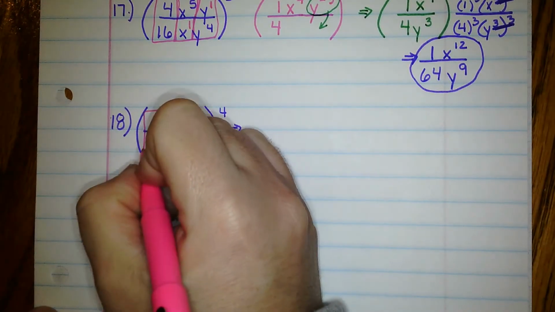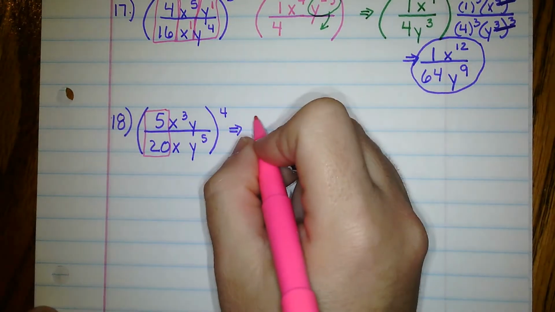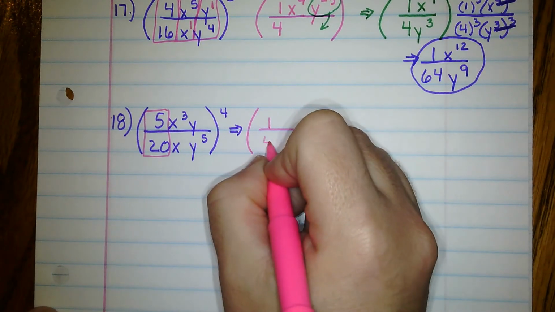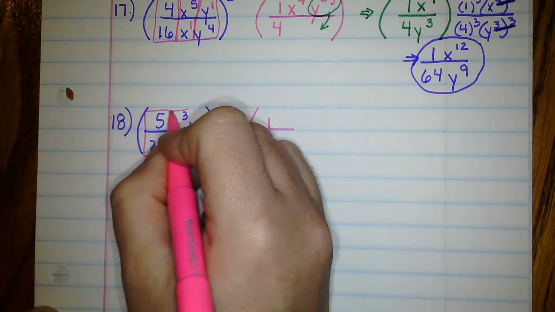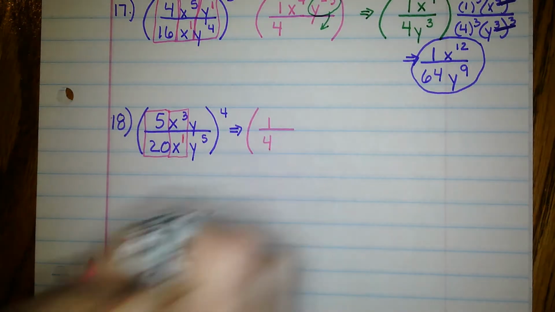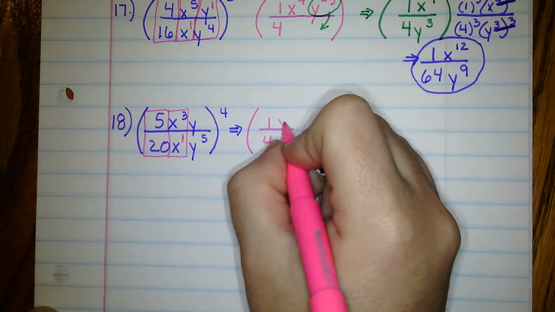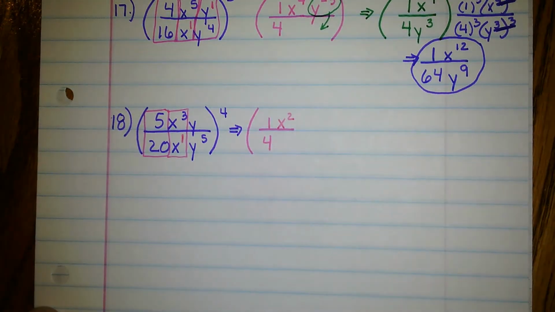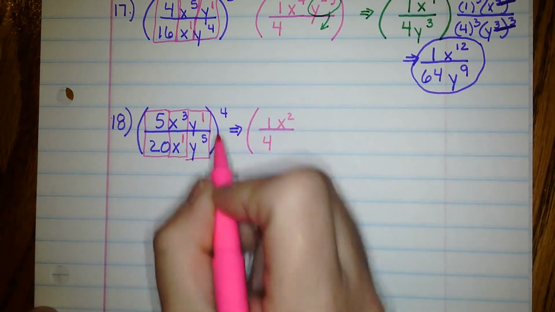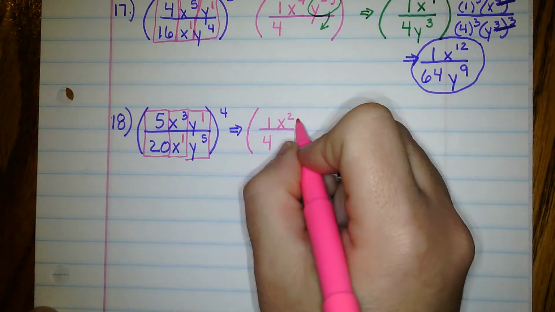So I'm going to do 5 divided by 20. I'm going to reduce this fraction. That's going to give me 1/4 again. X to the third divided by x. There's really a 1 here. So that's x to the 3 minus 1. So that's x squared. So that goes on top. And then I have my y's, which is y to the first minus 5, which is y to the -4.